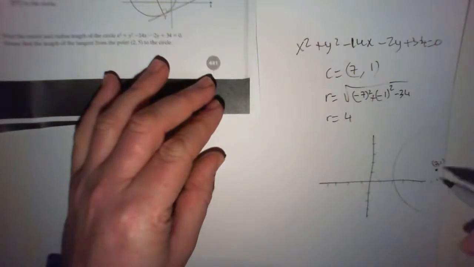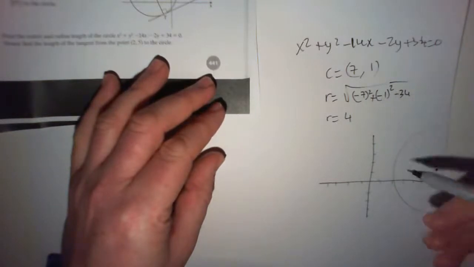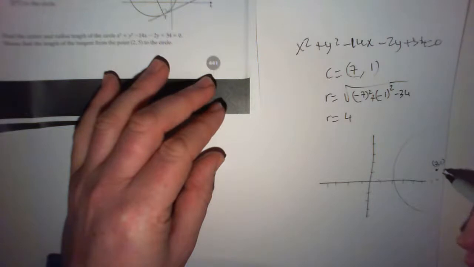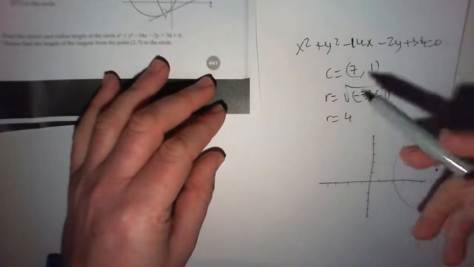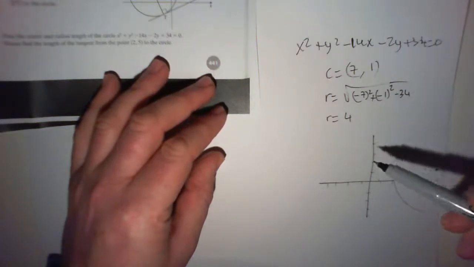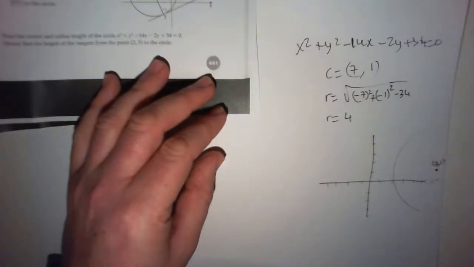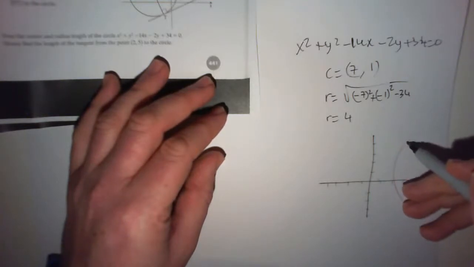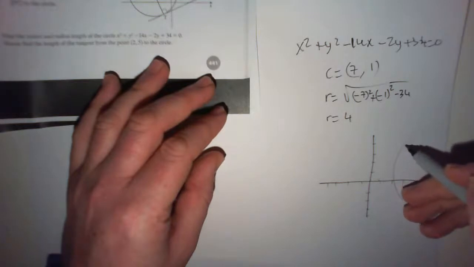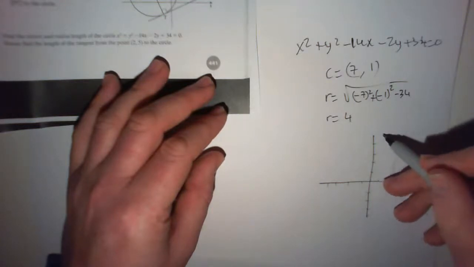It has a radius of 4, we know that. So what's that telling us really? Nothing much, but they do tell you that there's a tangent from the point (2, 5). (2, 5) is going to be up here a bit. So the tangent goes there, and (2, 5).